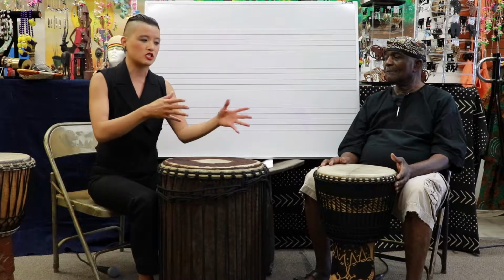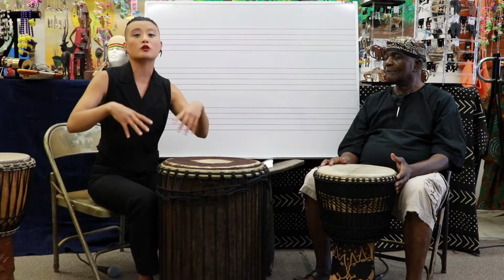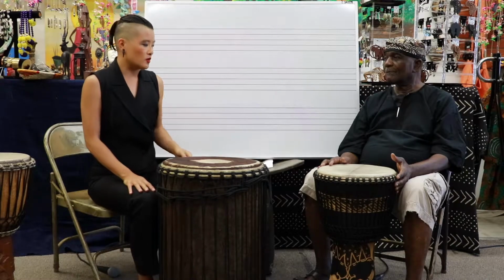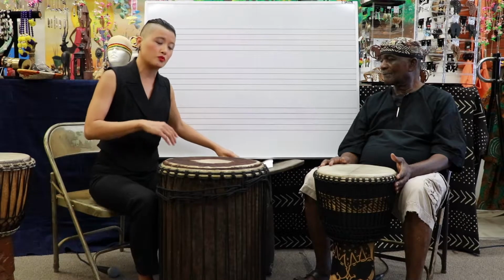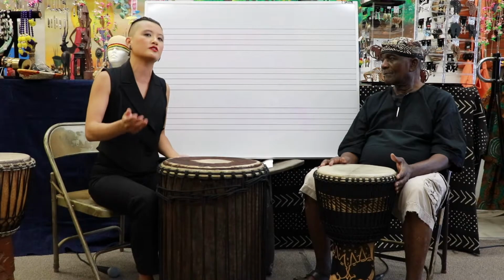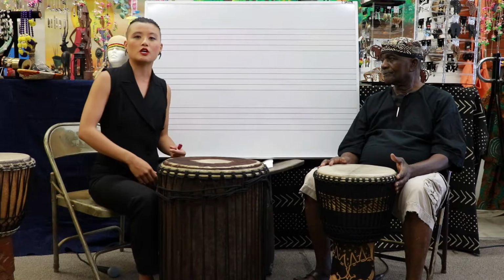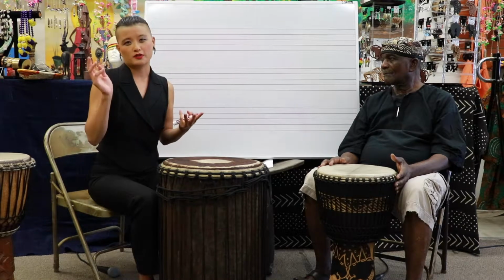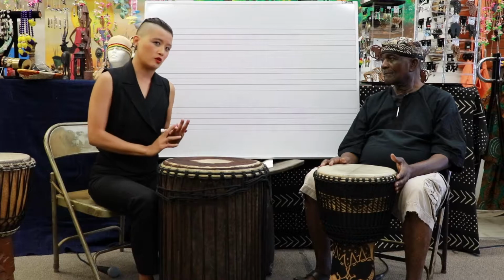So we're going to start by breaking down the parts that we just played for you, which is the courtship part of this dance. Again, it's called Yankidi. For this particular rhythm pattern, we're going to have to go back to triplet subdivision. You remember from the last few tutorials, we talked about quarter notes, eighth notes, triplets, and quadruplets.